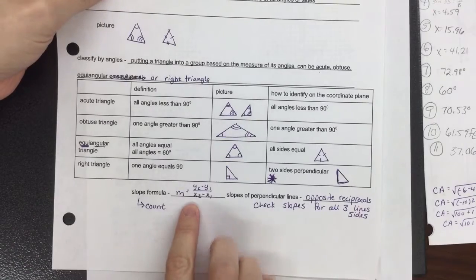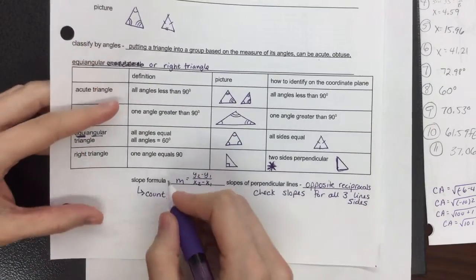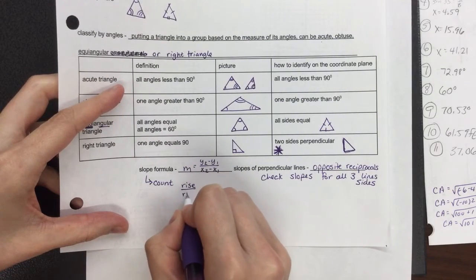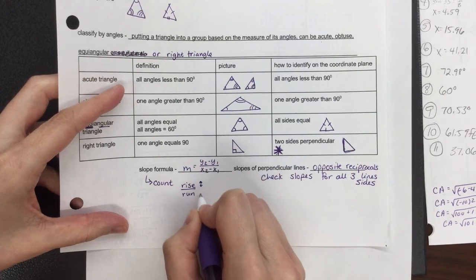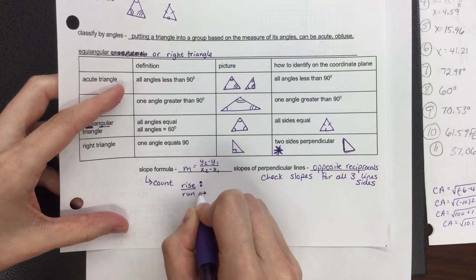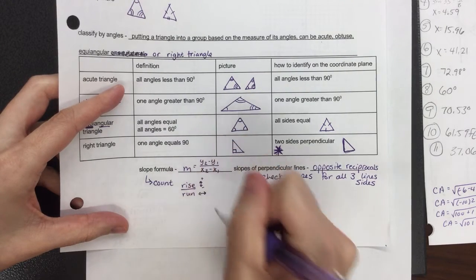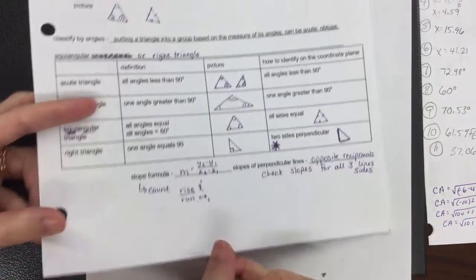And just like I said right here, you can use that slope formula, or you can just count what the slope is going to be. Because if you remember, slope is rise over run. So you start at a point, you count how much you go up or down, and then you put that over how much you go left or right. If you go up, it's going to be positive, down is going to be negative, left is going to be negative, right is going to be positive.